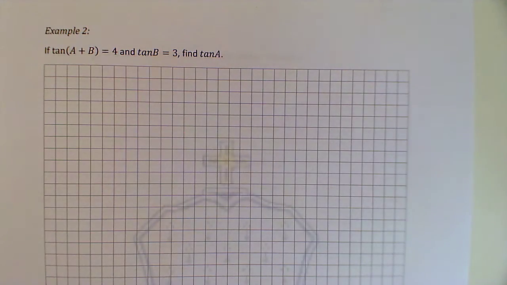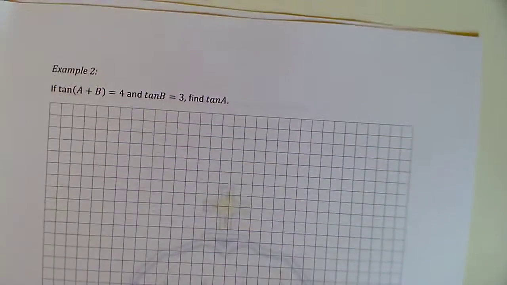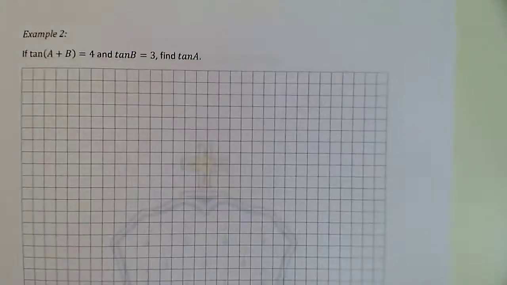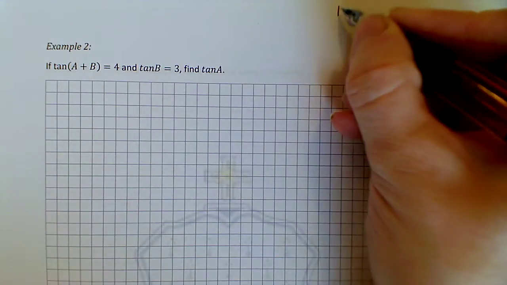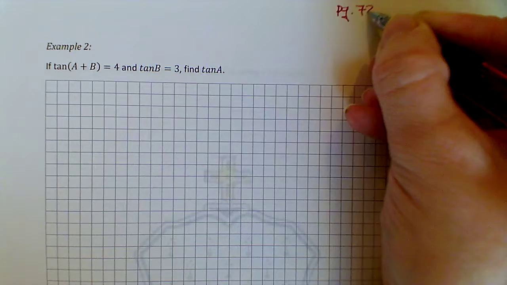Okay, for the second class, we're going to stick with trigonometry and work through a few more of the applications. So this is page 78 of your trigonometry notes booklet. Page 78, if you want to find that. And it's the second example of applications.